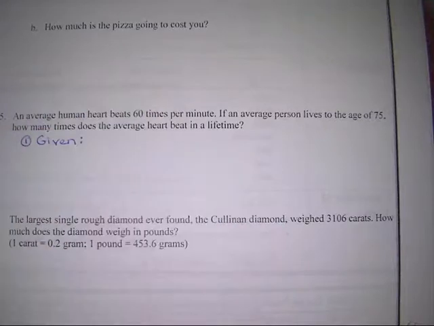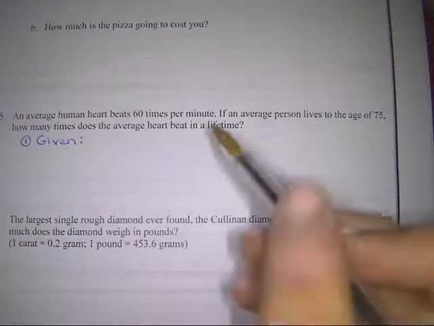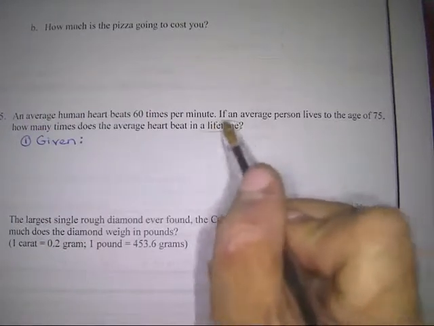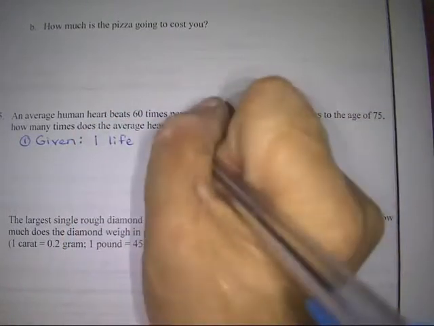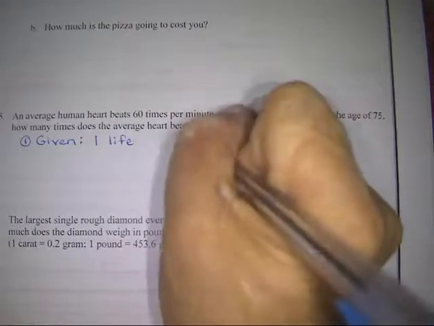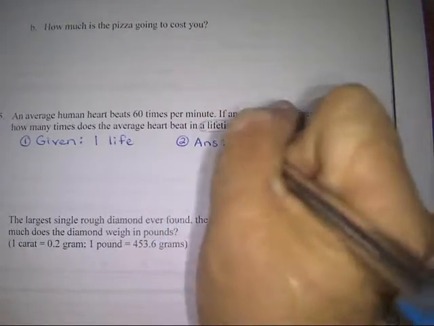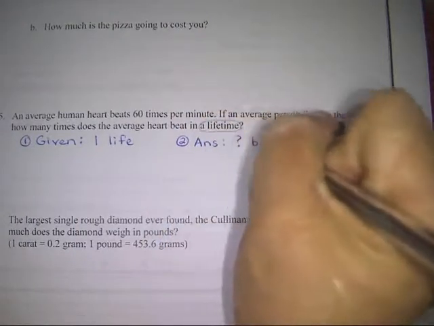Our given is a lifetime. I want to know how many times the heart can beat in one life. The answer that I'm looking for is how many beats.